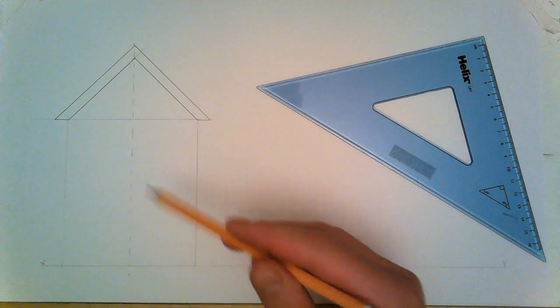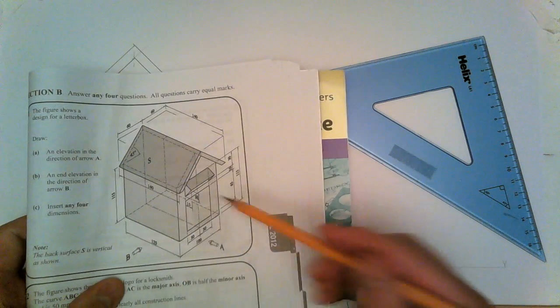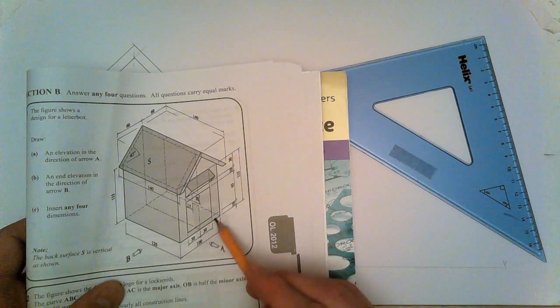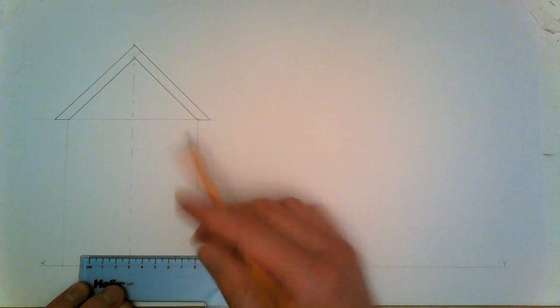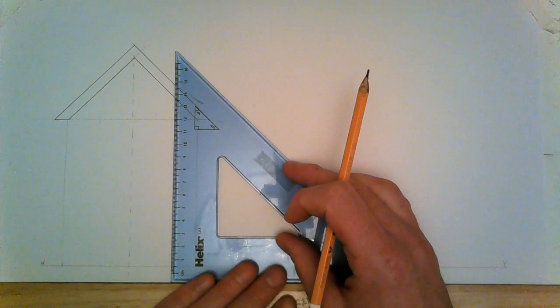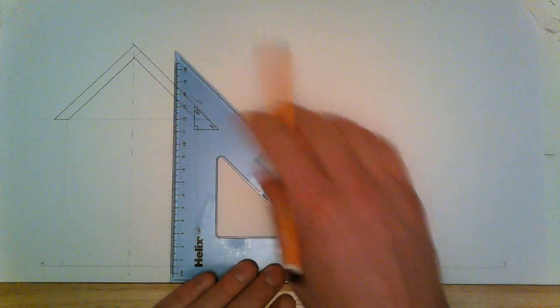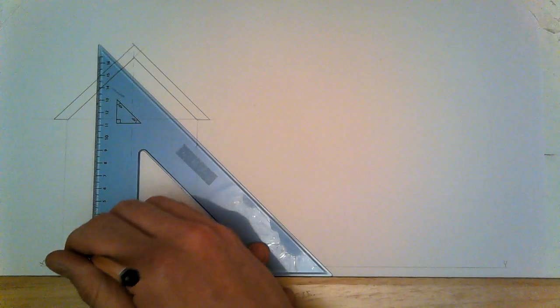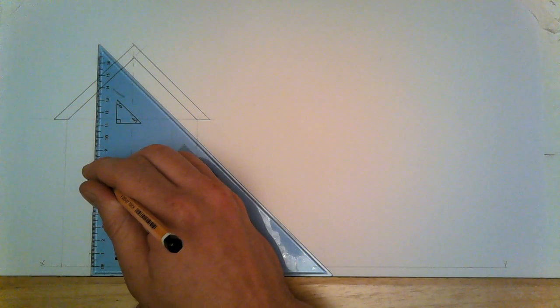So next we'll look at the window here. So it's up 10 and then up 65 and out 30 either side of the central line. Up 30. Up 10 and then 65.